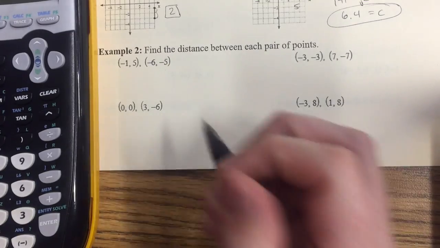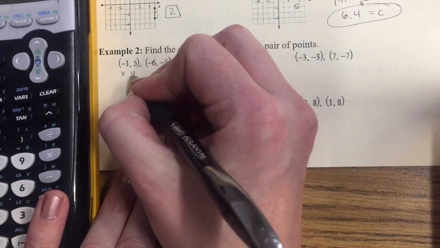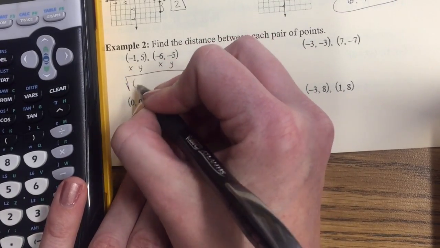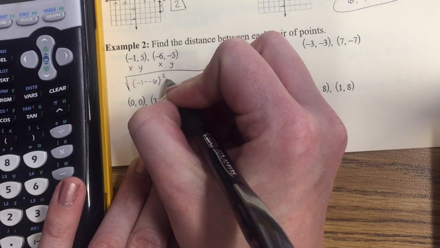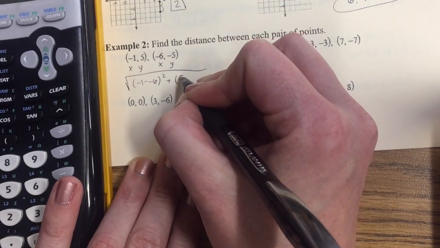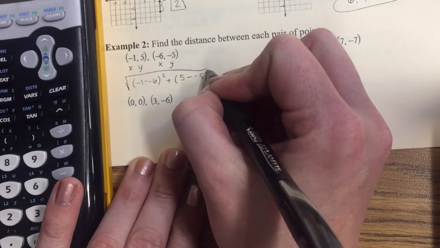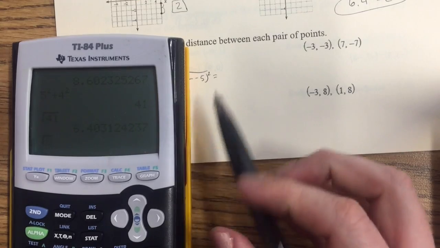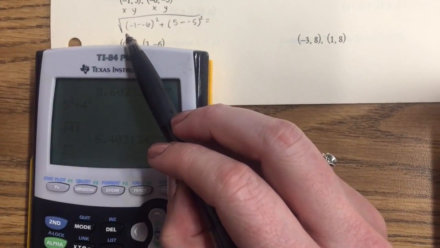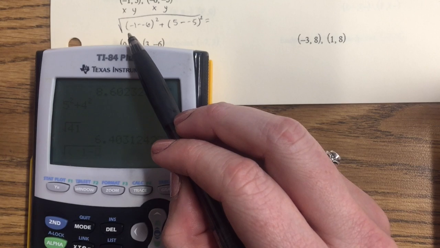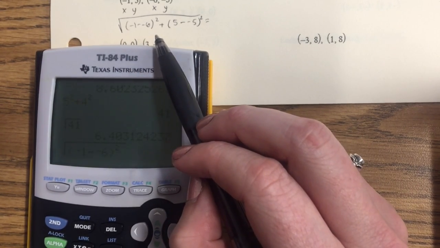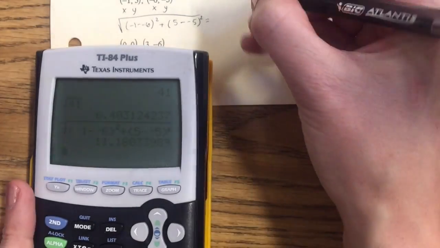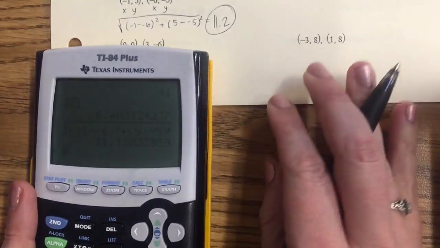On example 2, we are given 2 points, x, y, x, y. X minus negative 6 squared plus y minus y squared. When I enter it in, I do second square root. I need to type my own parenthesis. -1 minus negative 6 parentheses squared plus parenthesis 5 minus -5 parentheses squared. 11.2.